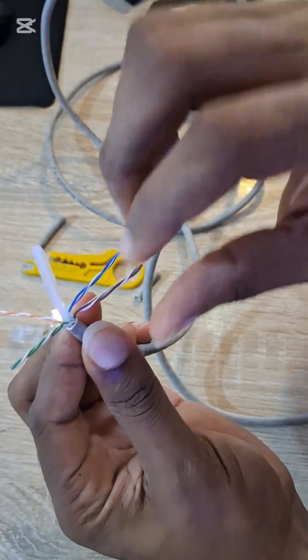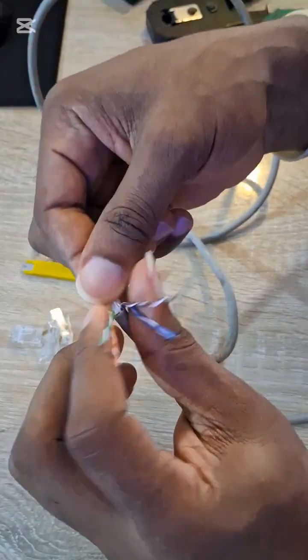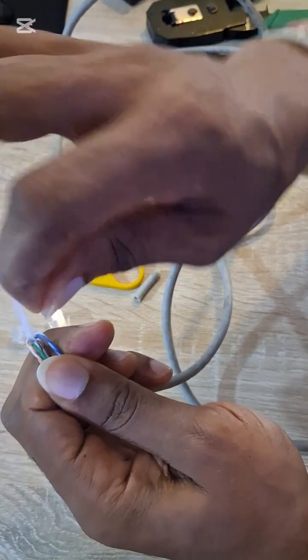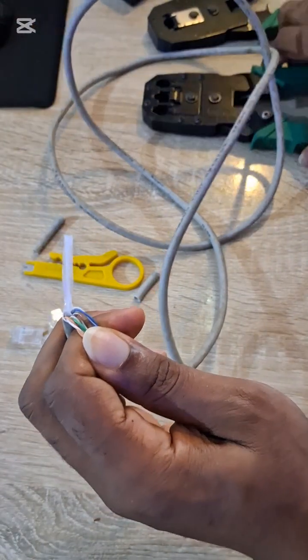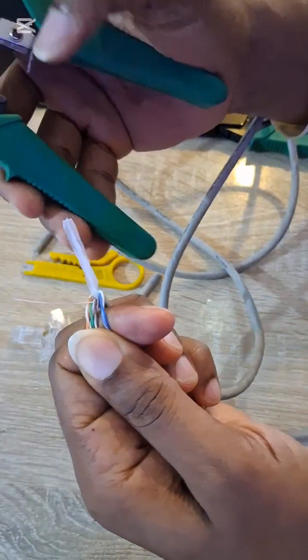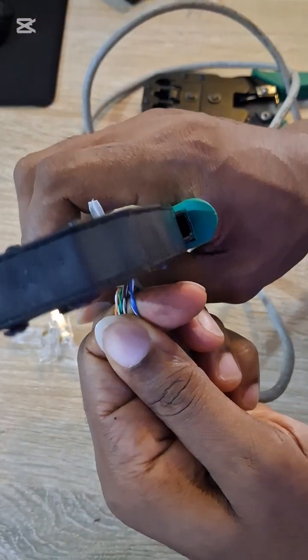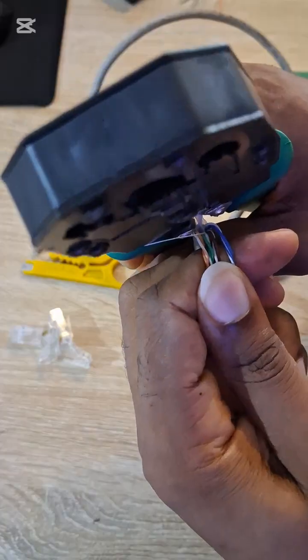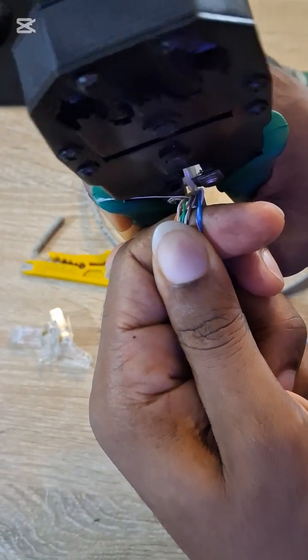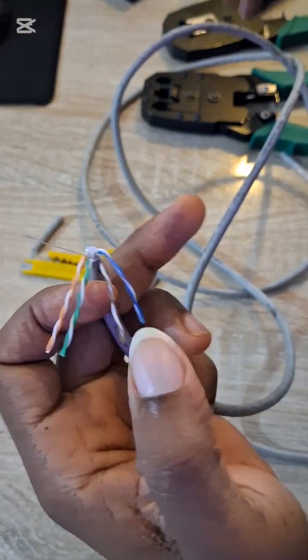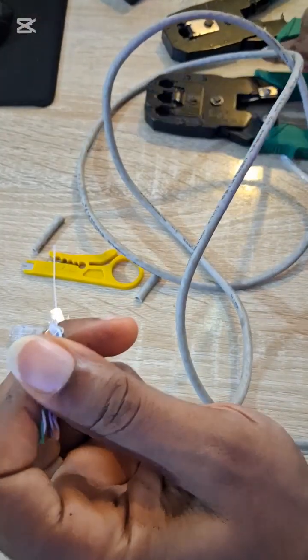Separate the cables this way, then cut off this rubber. Use your crimper and its sharp blade to carefully cut it off. Make sure you are not damaging the cable. If you can cut this off too, fine, else you can leave it.